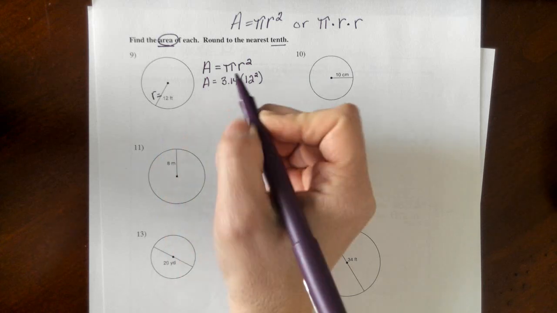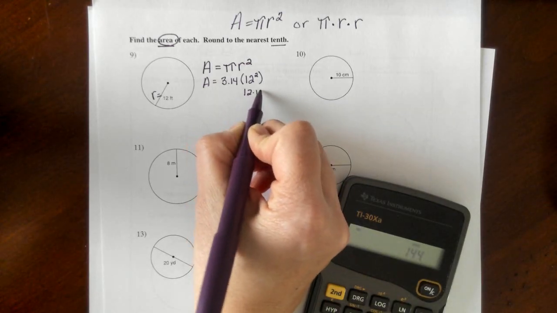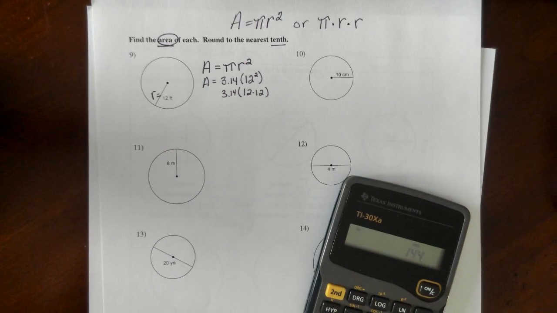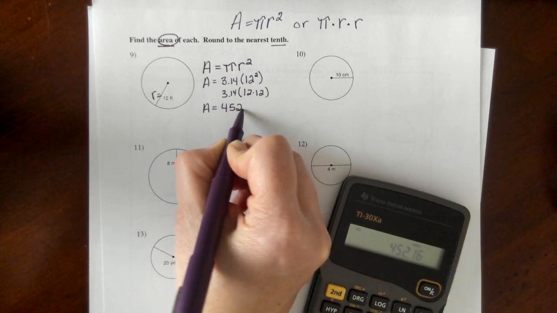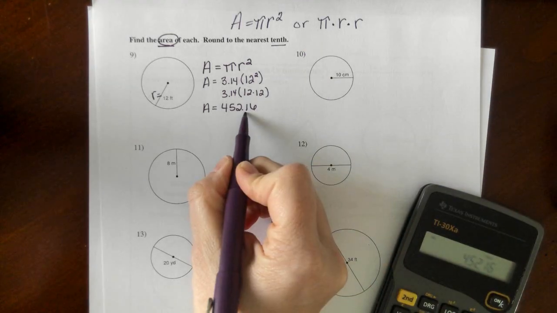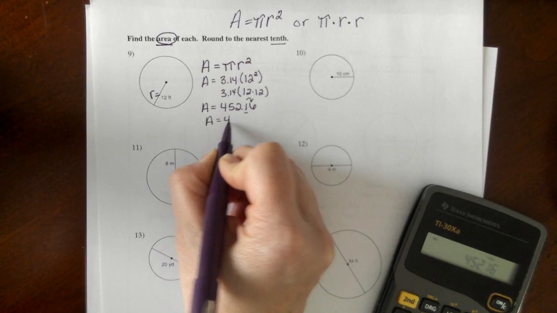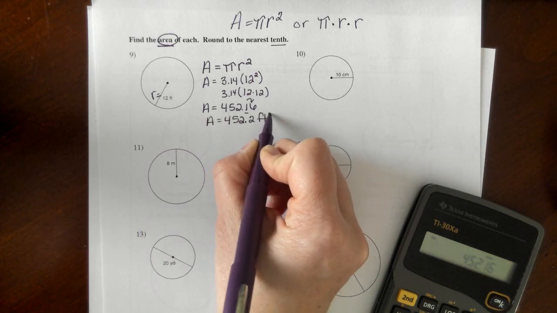We're going to have a pretty big number here that we're definitely going to have to round. So 12 squared, 12 times 12. Remember this is 12 times 12 times pi. So 144 times pi is 452 and 1600ths. Again, we need to round to the nearest tenth. The 1 is in the tenths place value, so we round it to 452 and 2 tenths feet squared, because it's area.